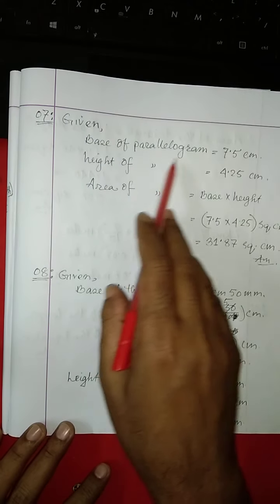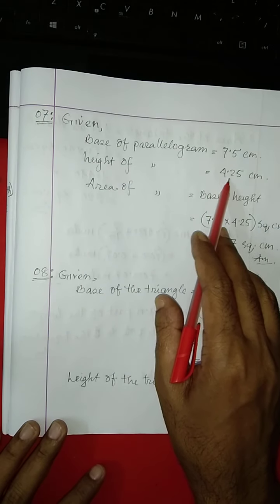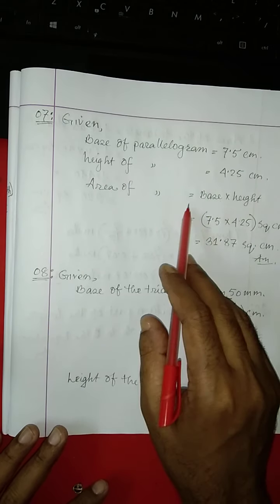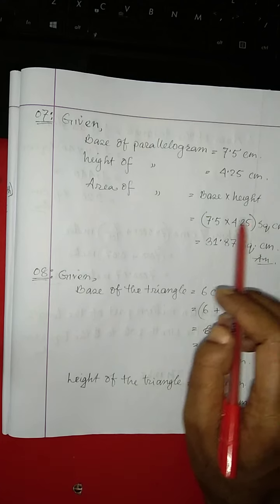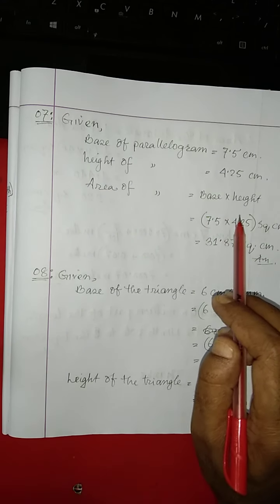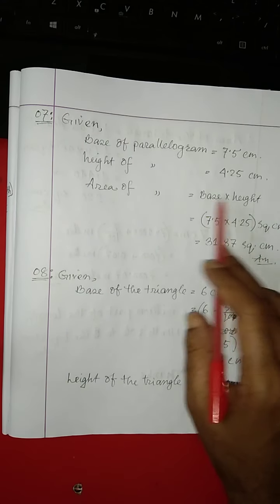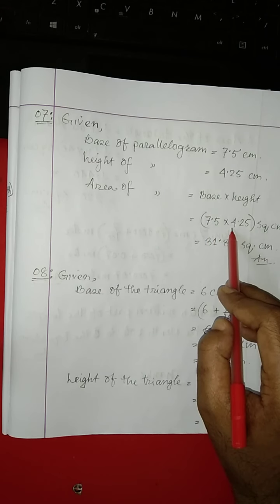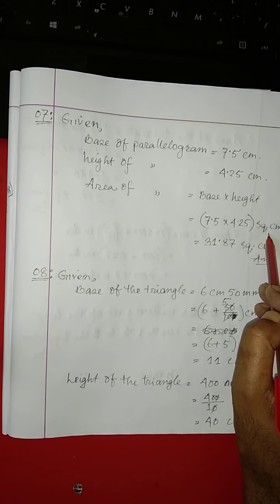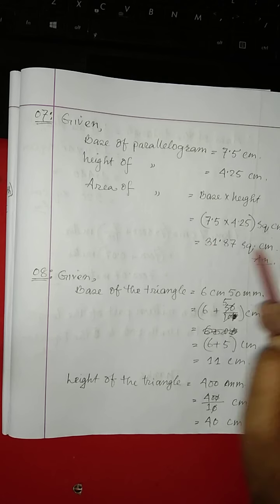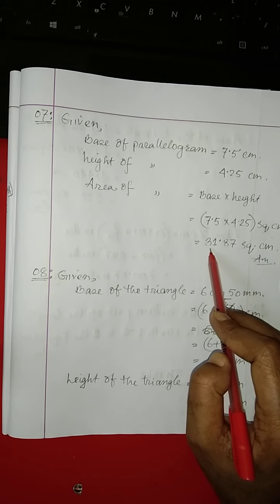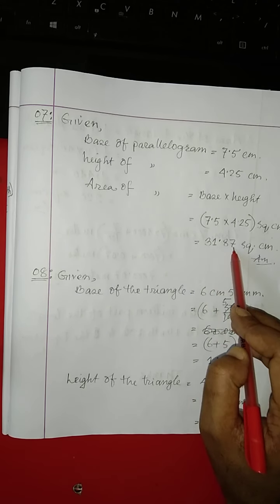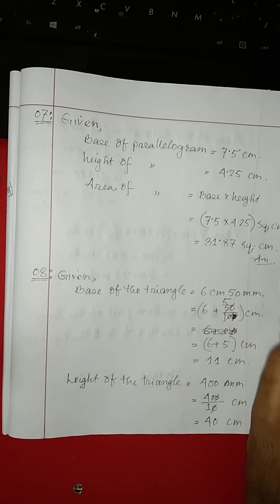Given the base of the parallelogram is 7.5 centimeters and the height is 4.25 centimeters. So area is base into height. We know the formula to identify the area is base into height. The base is 7.5 into 4.25, and the unit must be square centimeters. So by multiplication we can get 31.87 square centimeters.